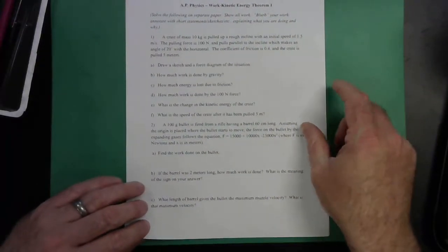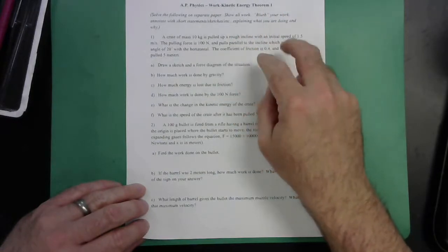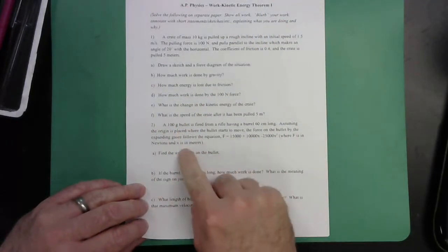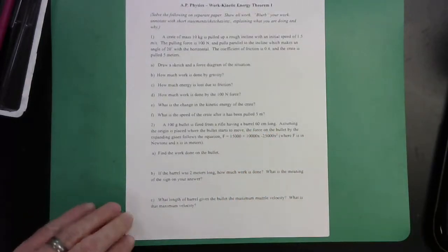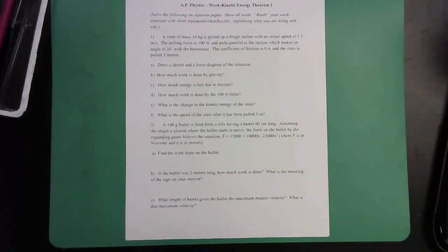All right. So we're here for AP Physics, work kinetic energy theorem 1, doing problem 2. A 100-gram bullet is fired from a rifle having a barrel 60 centimeters long. Assuming the origin is placed where the bullet starts to move, the force on the bullet by expanding gases follows the equation.